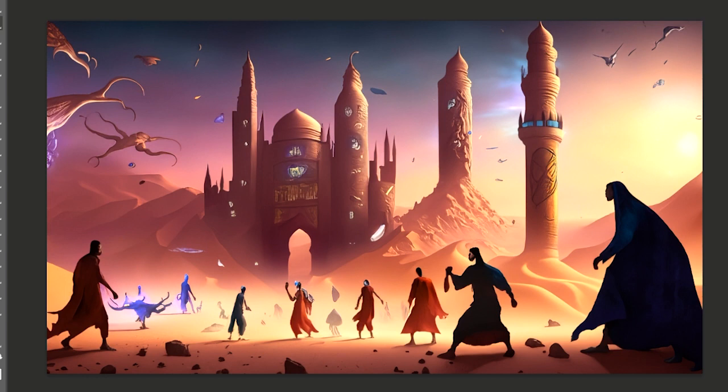But I felt like I needed to add something because it looks like the people are very concerned staring at this building, and there's nothing really there.